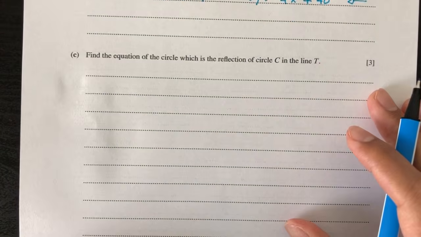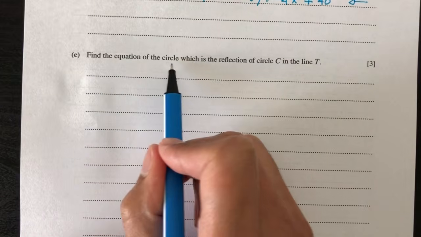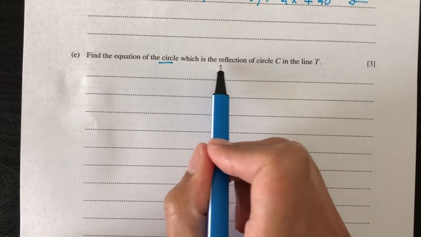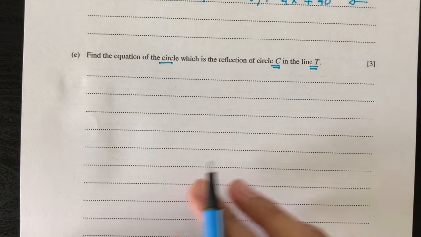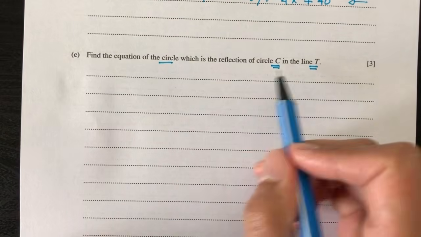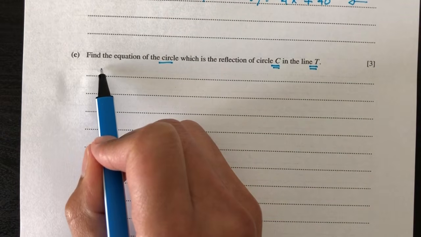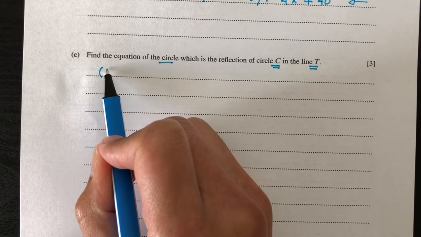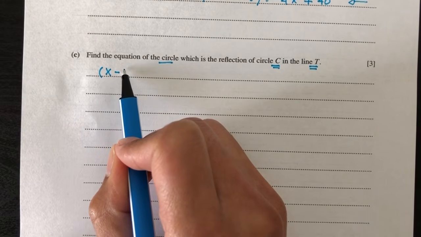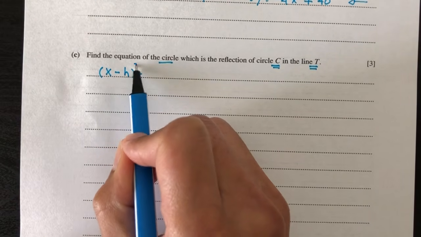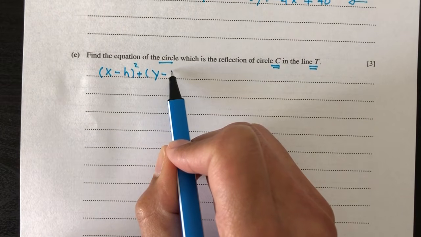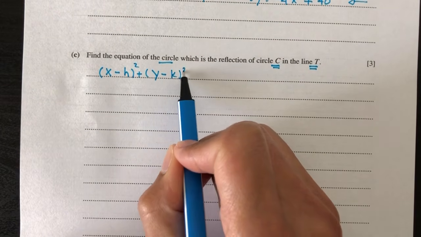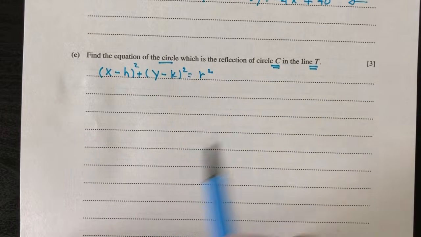Now for part C, it tells you to find the equation of the circle which is a reflection of the circle C in the line T. So let's first write down the equation of a circle. The equation looks like (x − h)² + (y − k)² = r².